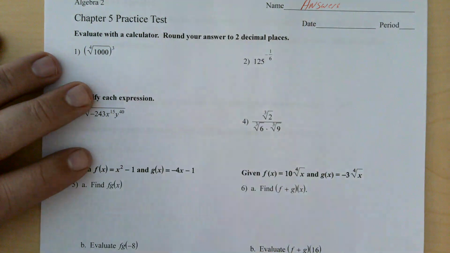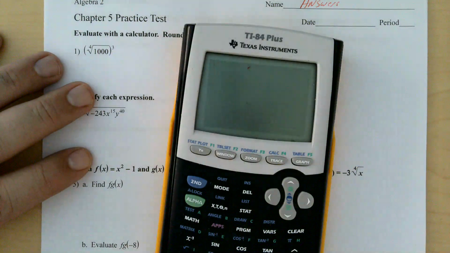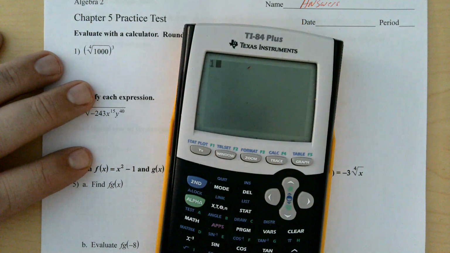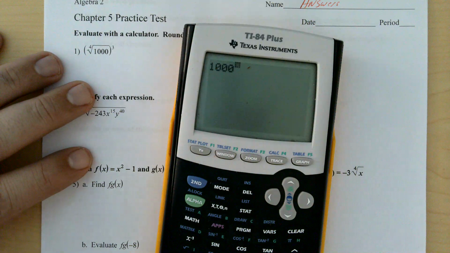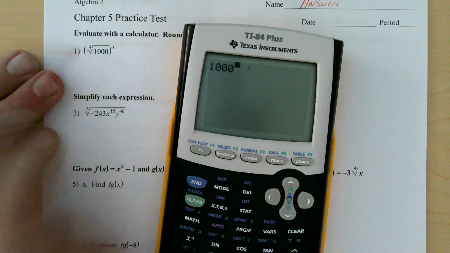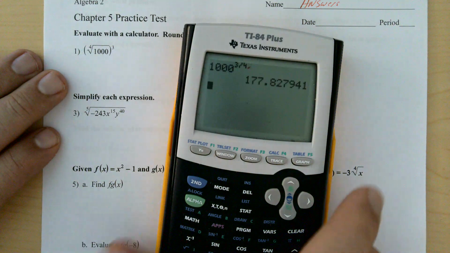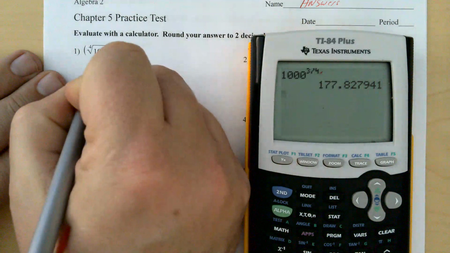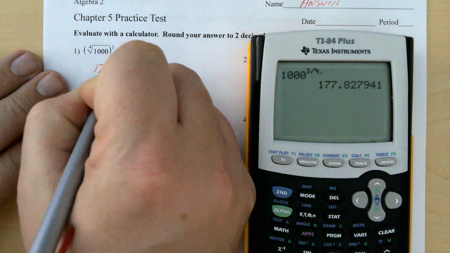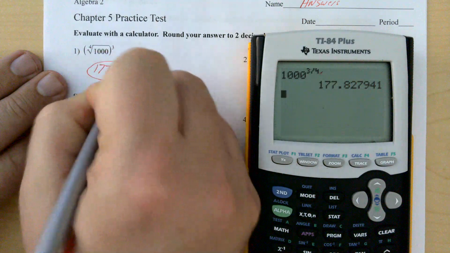Make sure that when you take your test, you're going to expect to see some very similar problems. So when you see number one, I could type it in exactly how I see it on paper, or I can take 1,000, and this is how I'm going to show it. I'm taking 1,000 and I'm going to raise it to the 3 horsepower. The 3 is your power, the 4 is your root. 3 goes on top of a 4, and I get 177.8, and I'm going to round to 3.